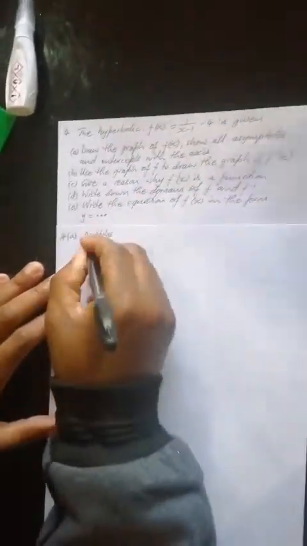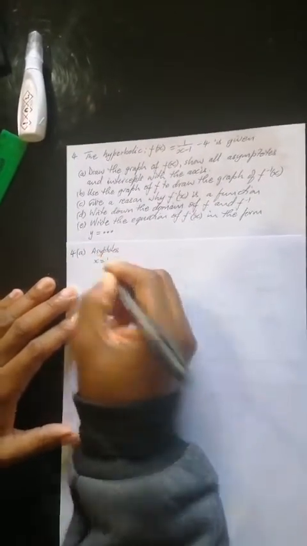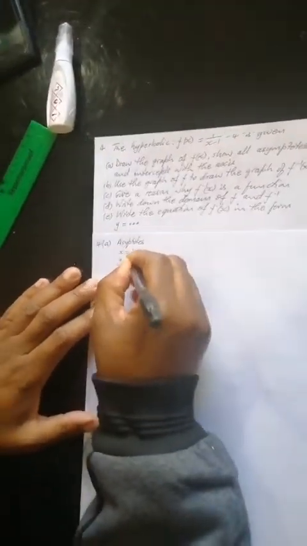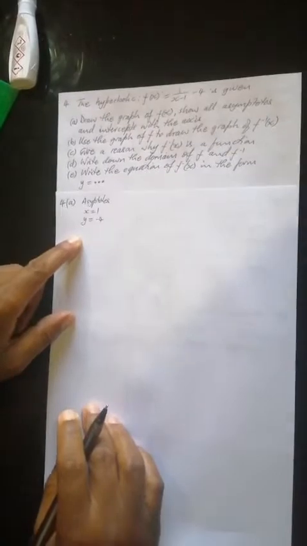What are the asymptotes? Remember from grade 11, it will be x is equal to 1 and y is equal to minus 4. These are the asymptotes.